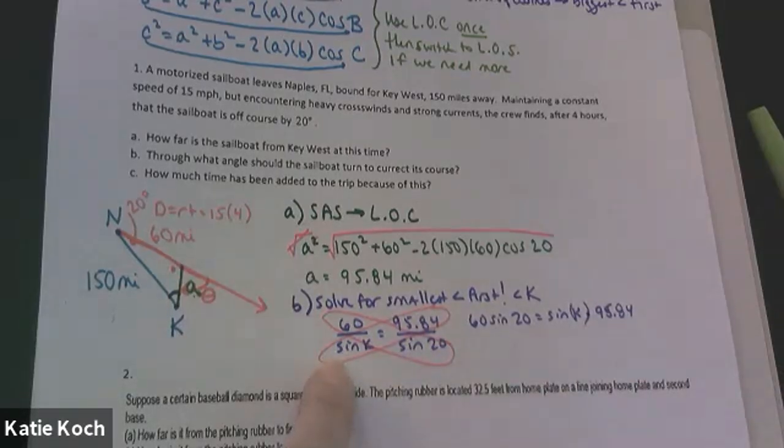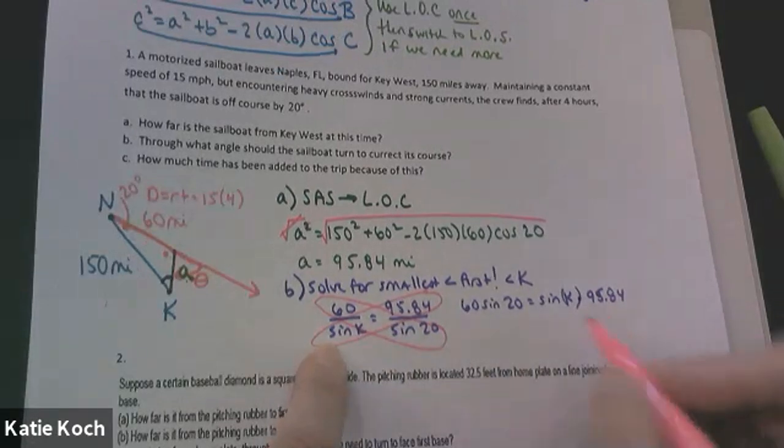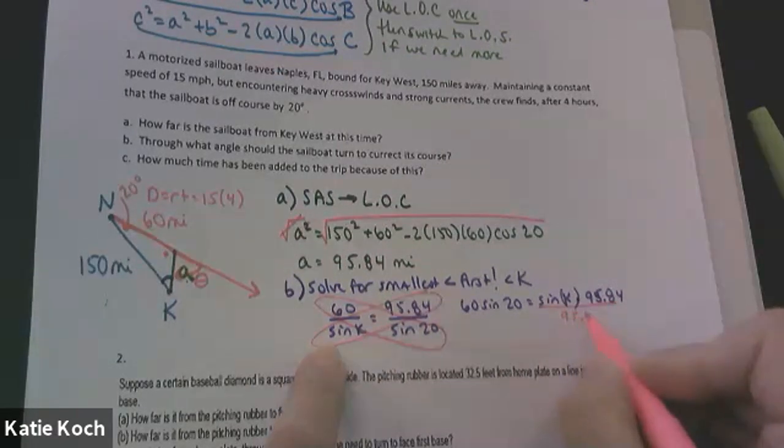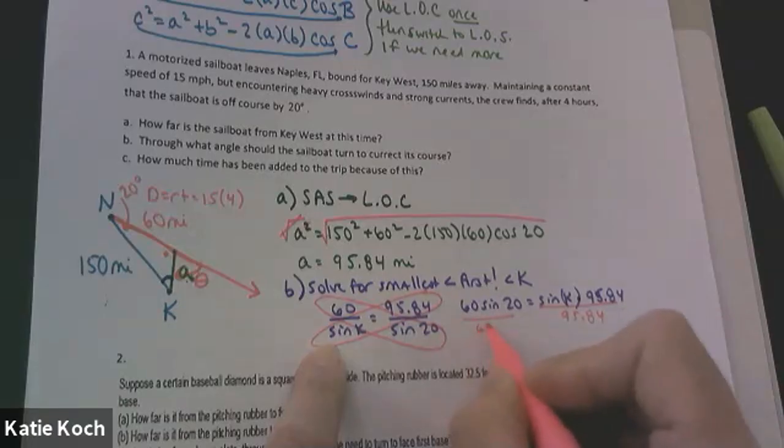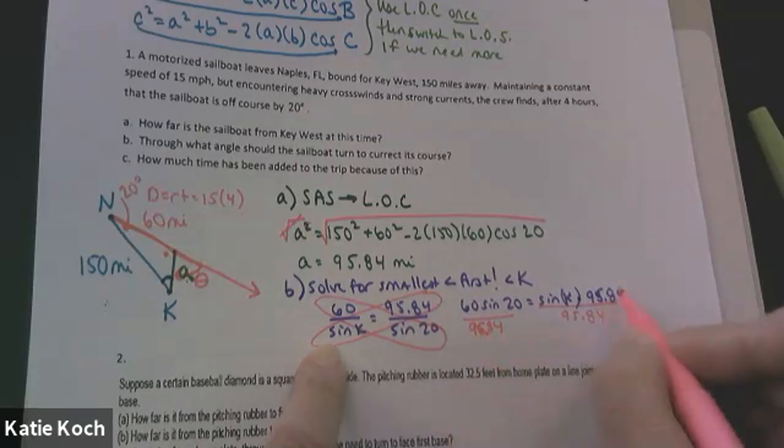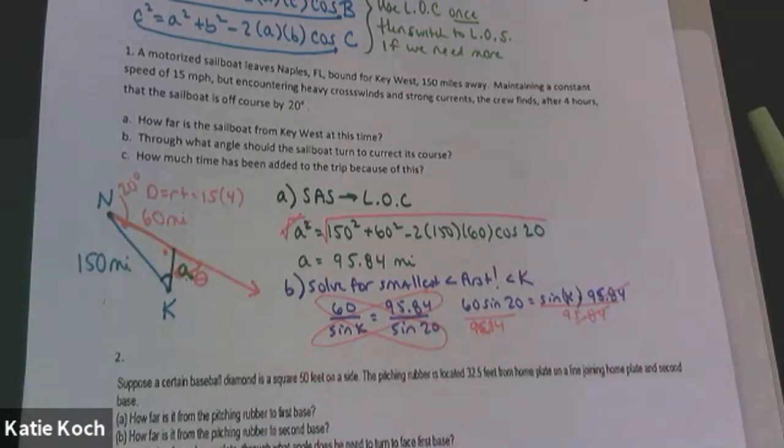So I better divide both sides by the 95.84. And this is what one of our students was asking about, when do we use that inverse button? This is it. There were some on the homework like that, where you were solving for the angle, and this is where you have to use that inverse button.